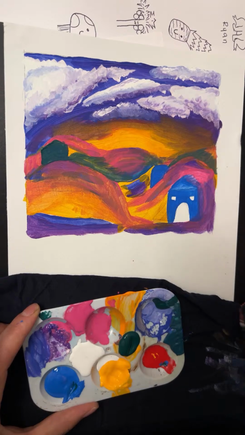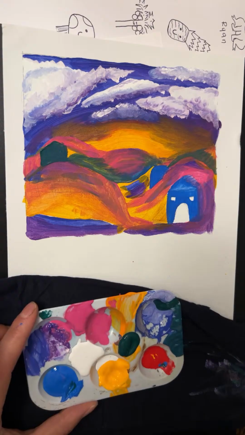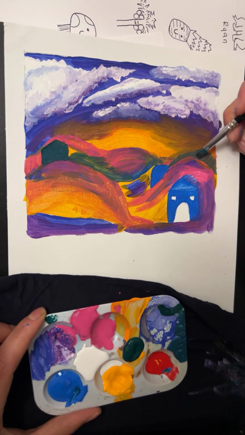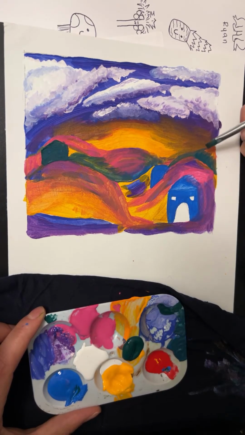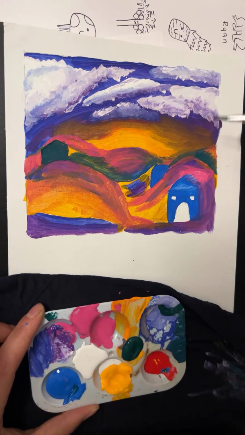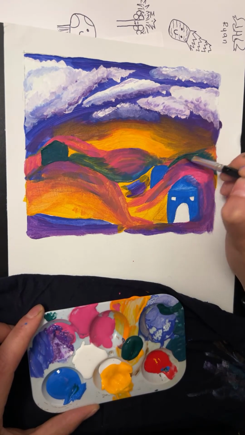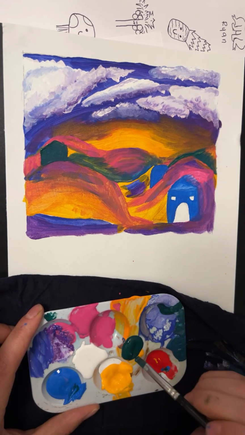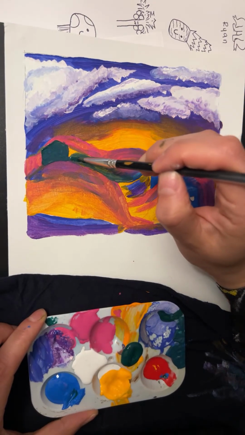This is just using that green and that transparent color. And once this has dried, we'll come back and do another layer, because the more layers we do of that same color, the more depth it's going to give what we're doing. So let's come back here.